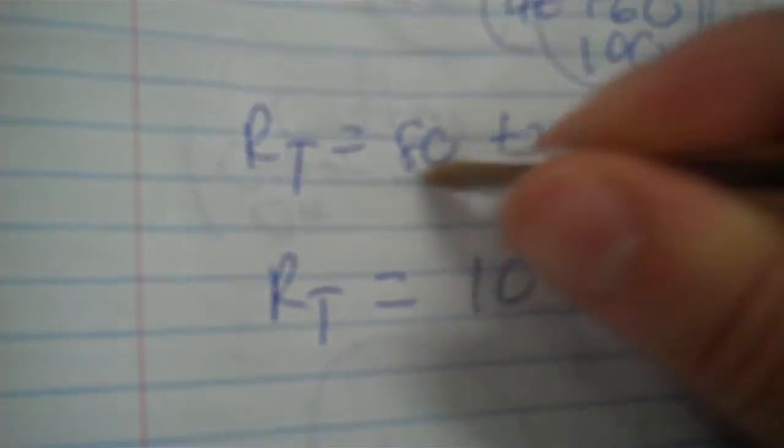Then we have addition and division. The division has to be executed first. 2,400 divided by 100 is 24. 80 plus 24 then is 104.